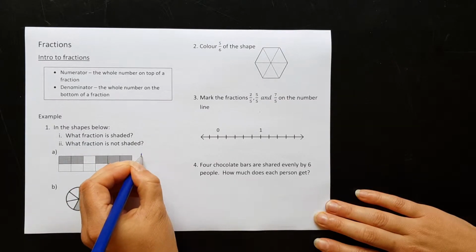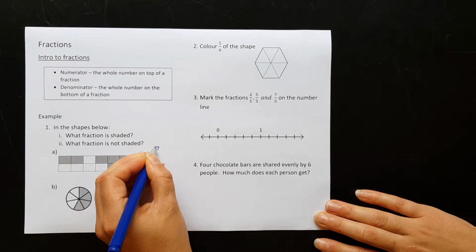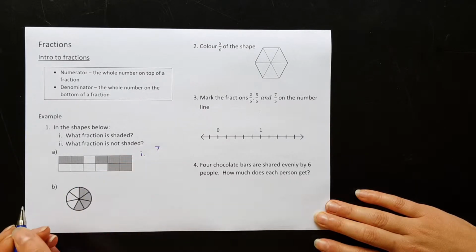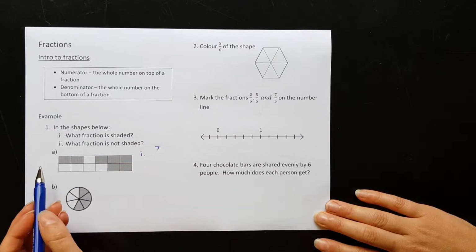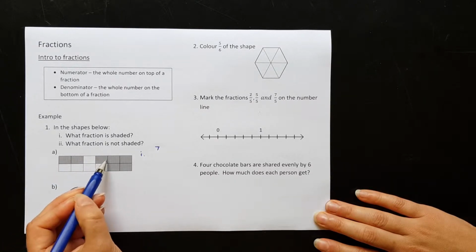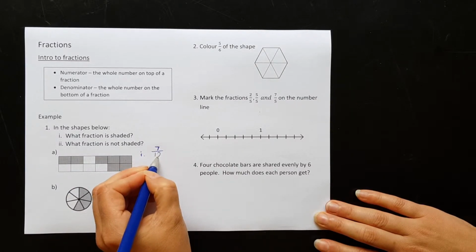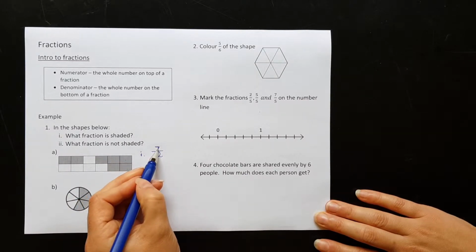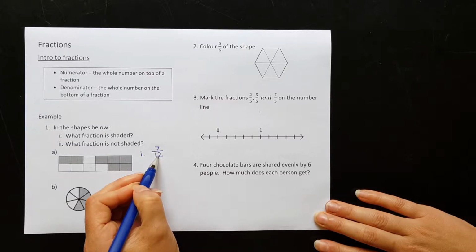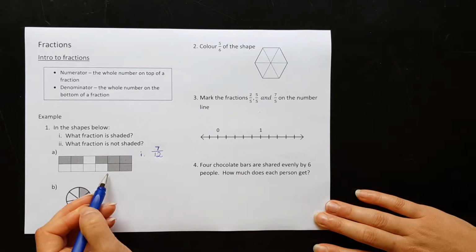So for part i, there are 7 parts that are shaded out of a total of, let's count up all the boxes, 1, 2, 3, 4, 5, 6, 7, 8, 9, 10, 11, 12. So the number on the top is the number of boxes that are shaded, and the number on the bottom is the total number of boxes in the shape.